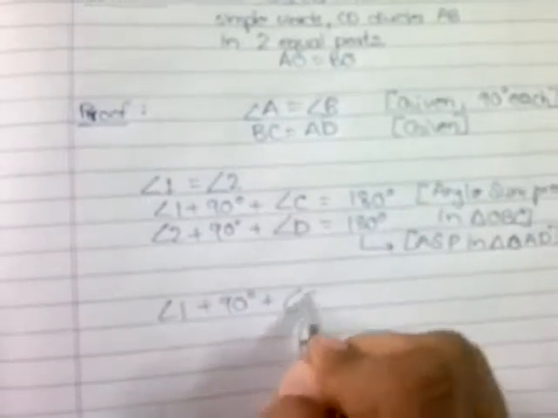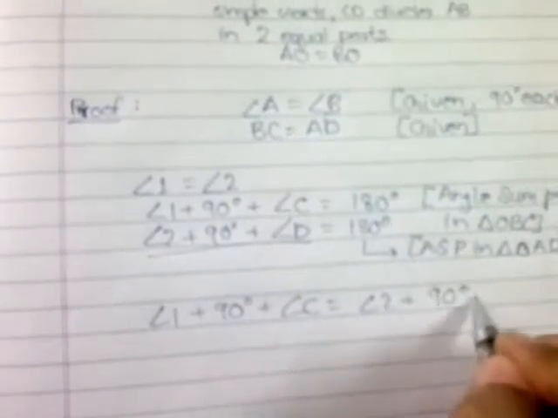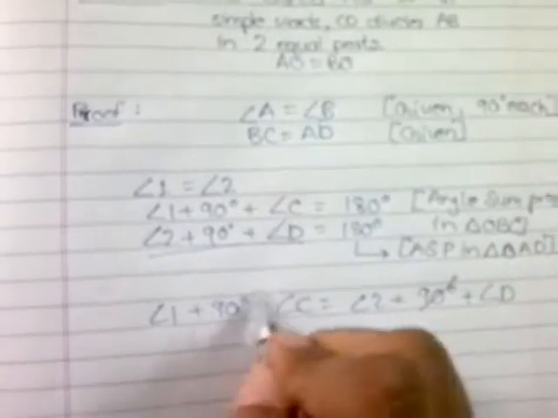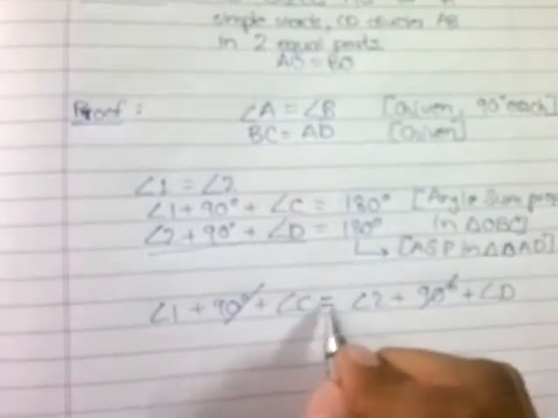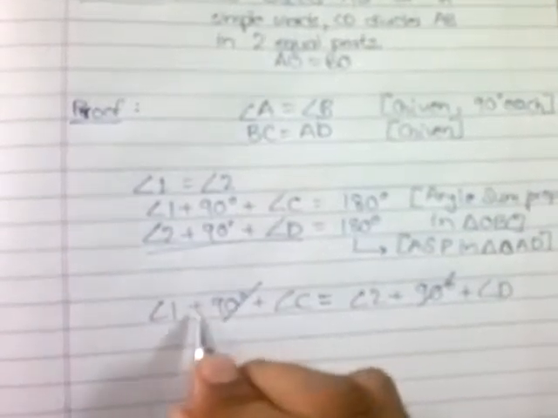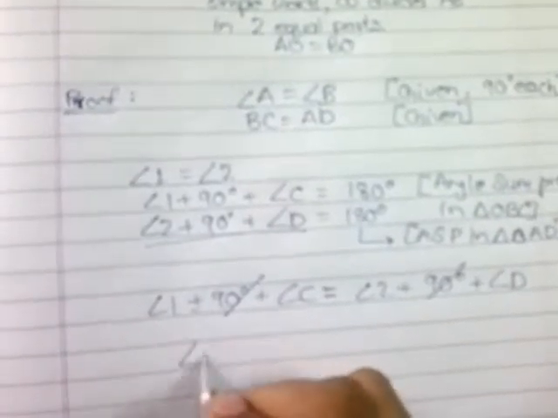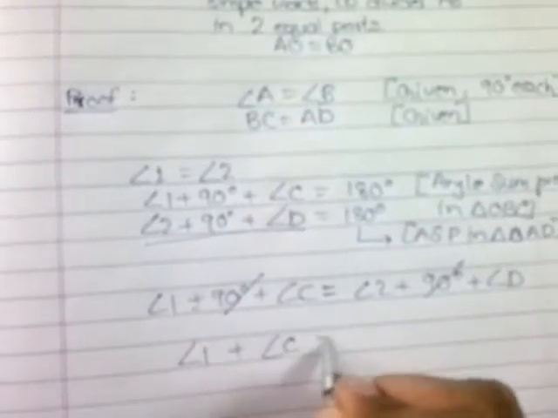Angle 1 plus 90 degrees plus angle C is equal to, instead of writing 180 degrees, I write this equation because these two are equal, angle 2 plus 90 degrees plus angle D. So 90 degrees and 90 degrees get cancelled out because they have the same signs and they are on the opposite sides of the equal sign. Now what remains is that angle 1 plus angle C is equal to angle 2 plus angle D.